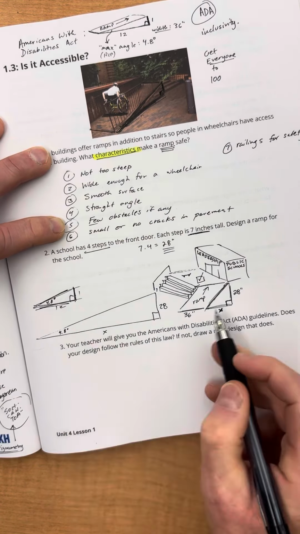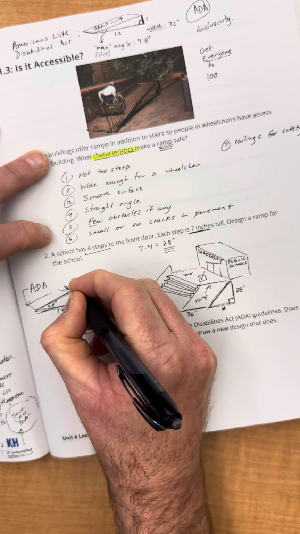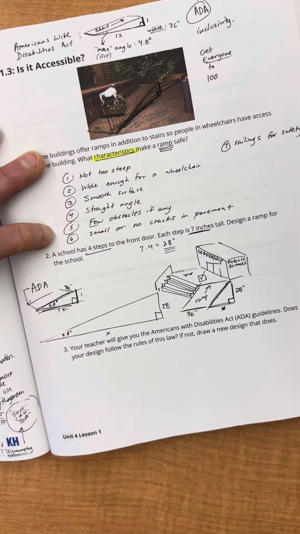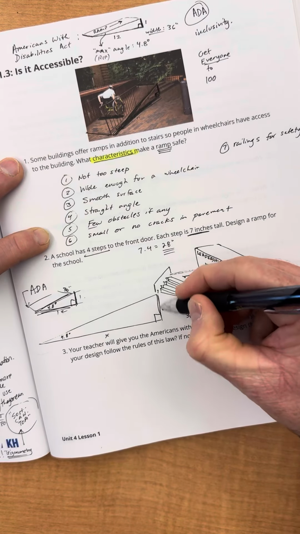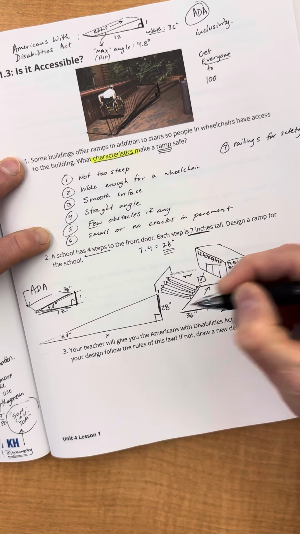So this is ADA right here. 12-to-1 ratio, the legs, 4.8. It's gotta be 36 inches wide. But we've got to get 28 inches. So you know the width is going to stay the same, 36.